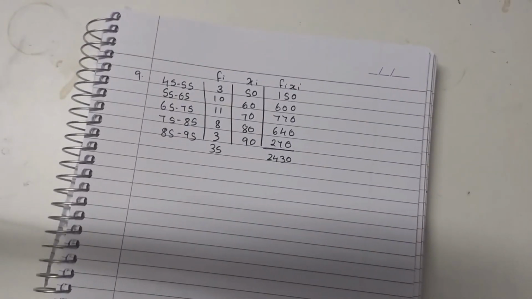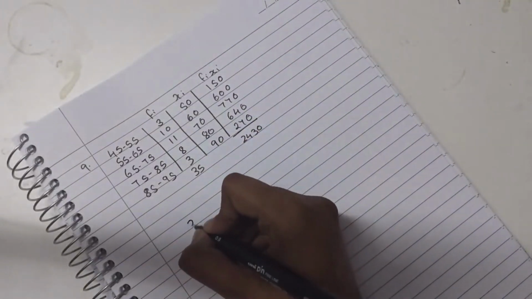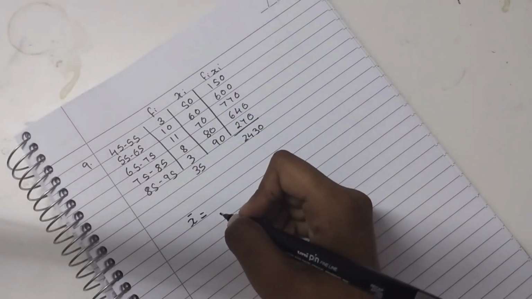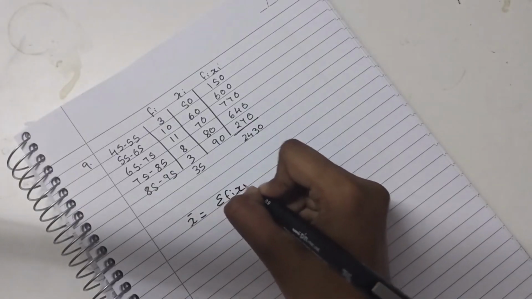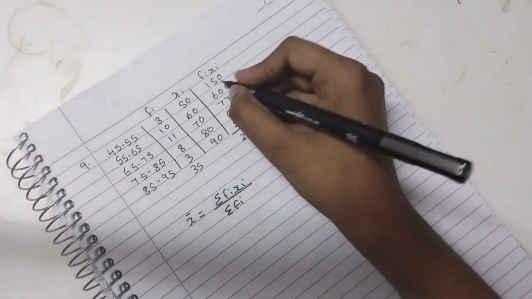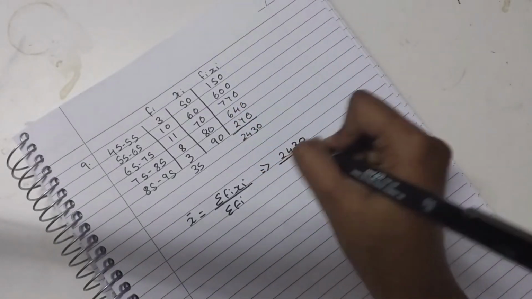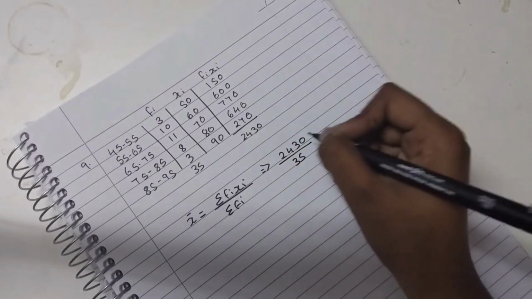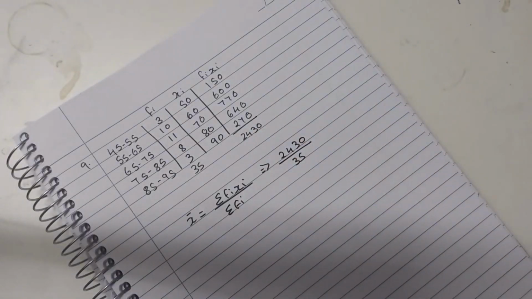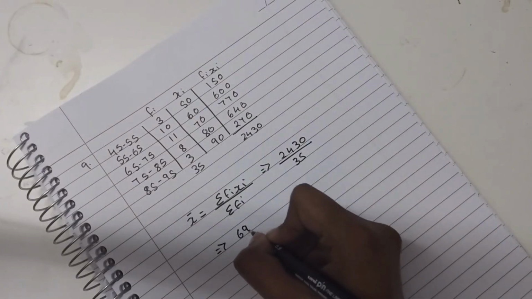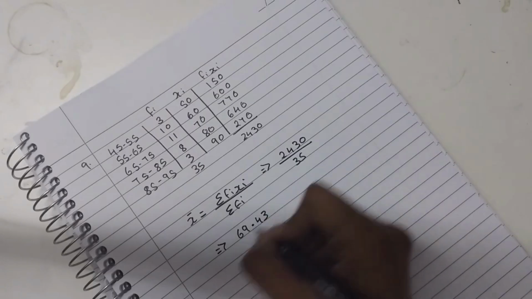In the 9th question, they've given that the following table gives the literacy rate in percentage of 35 cities. We need to find the mean literacy rate. So here we're going to use the direct method to solve for the mean. So the direct method would be summation of fi xi divided by the summation of fi. So here the summation of fi xi would be 2,430, and the summation of fi would be 35. So 2,430 divided by 35 is equal to 69.43, which would be the mean percentage.